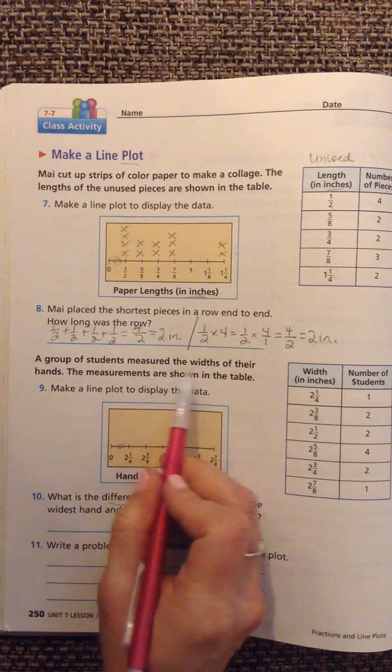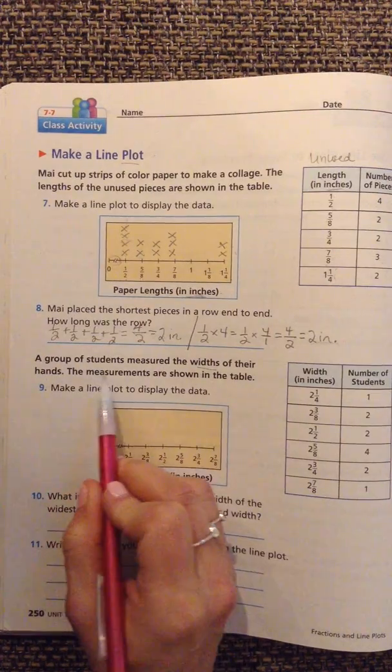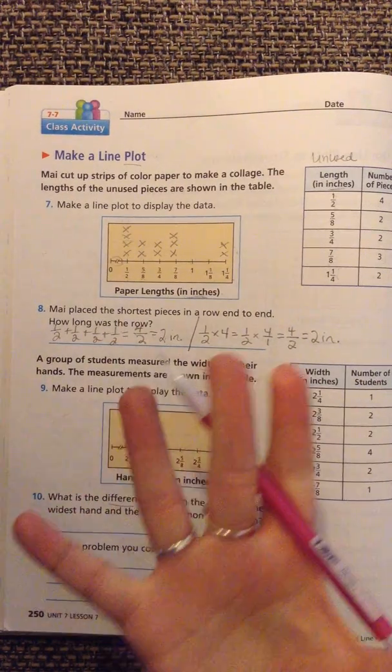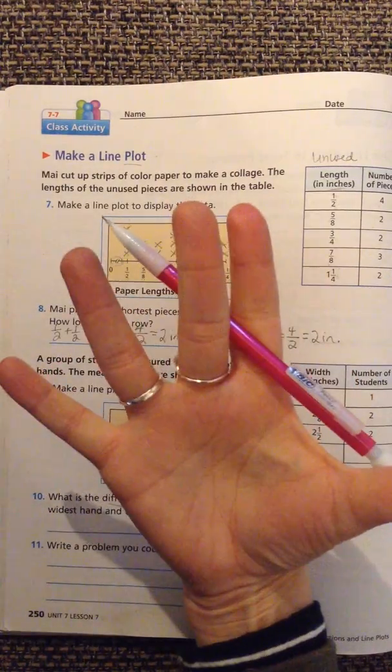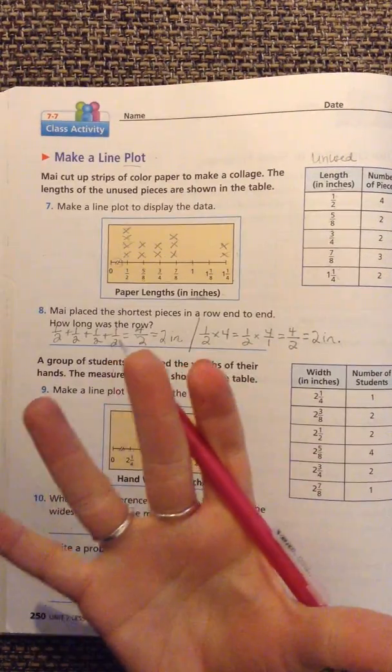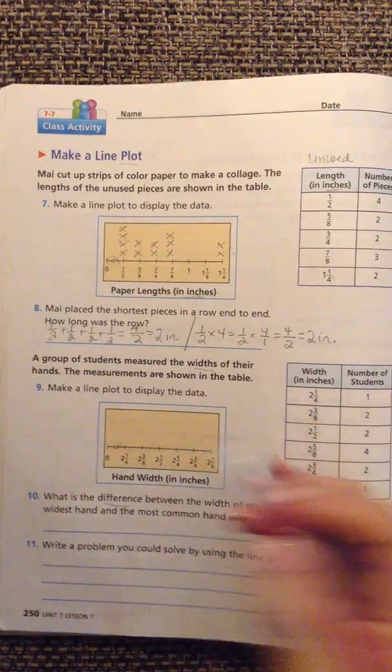A group of students measured the widths of their hands. The measurements are shown in a table. The widths of their hands, so from pinky to finger. All right. Well, I don't know. I have a small hand, so if I had 2 hands right now, I would do it for you, but I'm holding the camera with one.